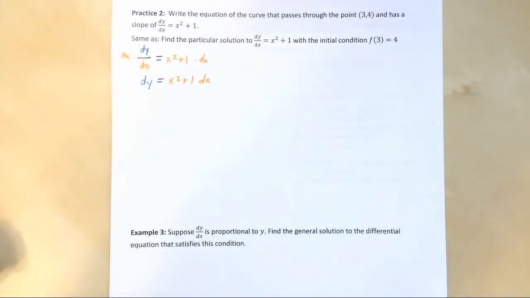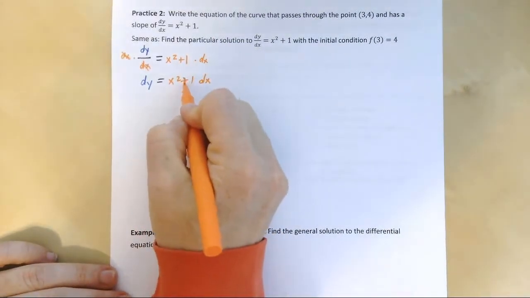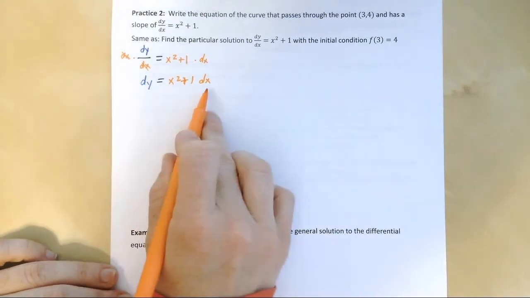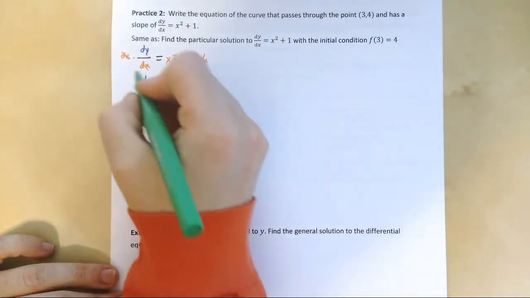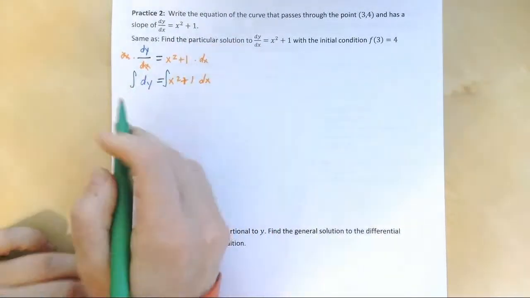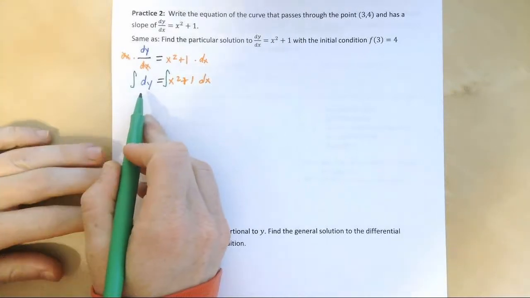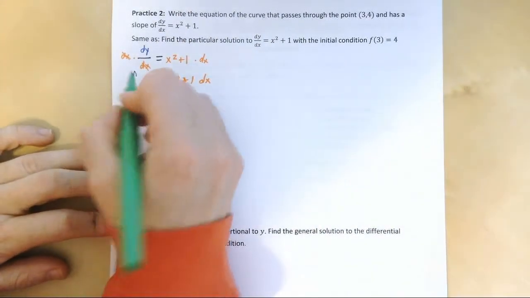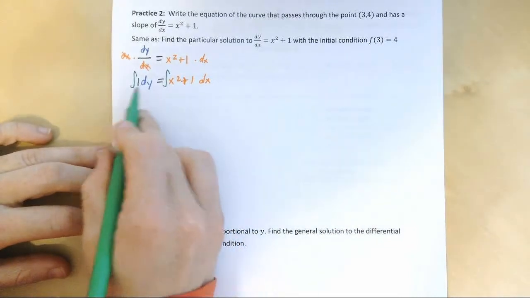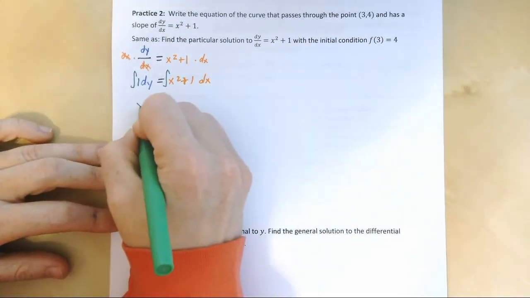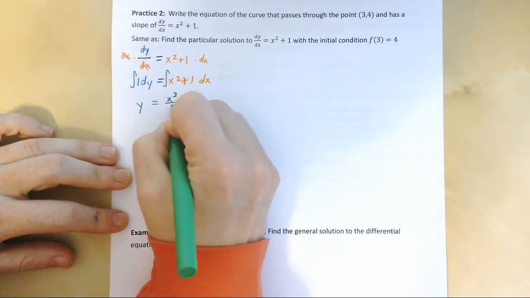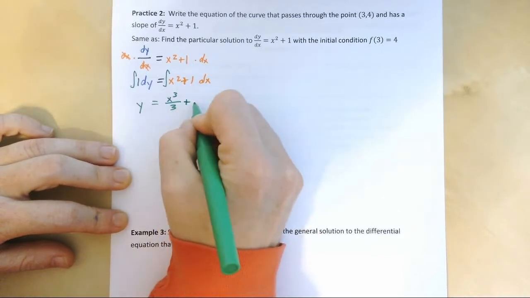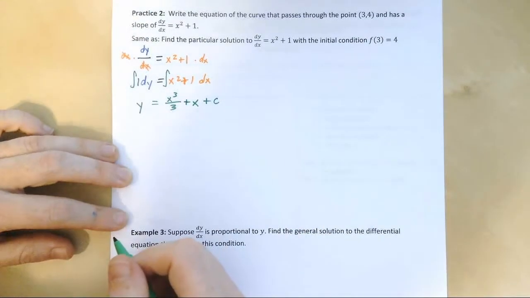Okay, cool. This one's kind of weird because do we have another y? No, we do not. So, are we done separating? Are all the y's on one side and all the x's on the other? Yes, they are. So we're ready to do the next step. Next step was integrate. Remember, when you're integrating this, if you don't see something in front of dy, you have a 1. So, we're integrating 1 with respect to y. That would be y equals the integral of x squared, x cubed over 3, plus the integral of 1 is x, and don't forget your plus c.